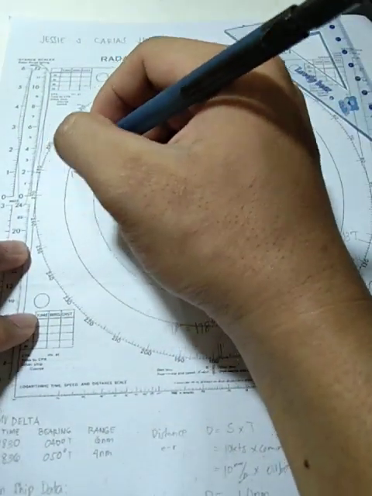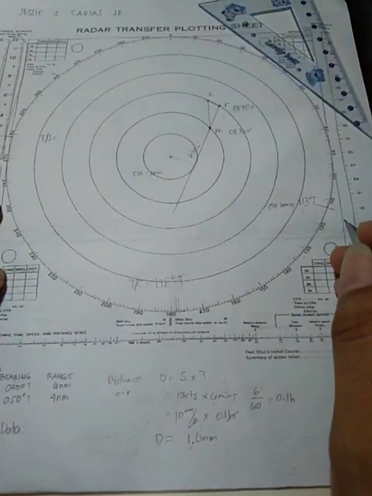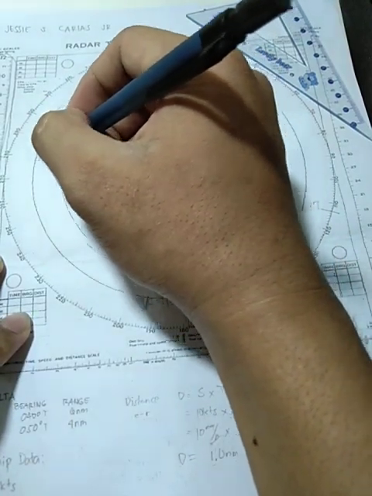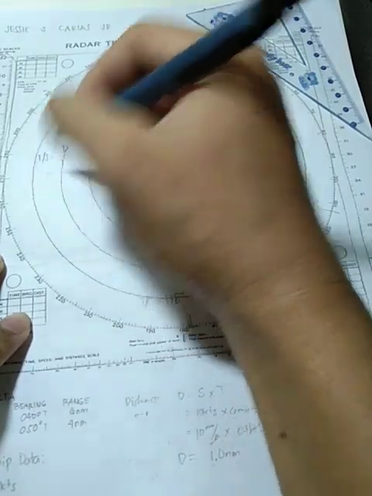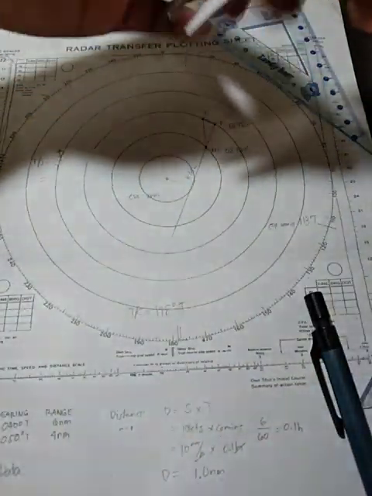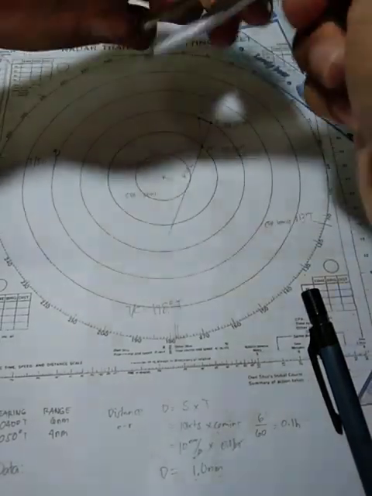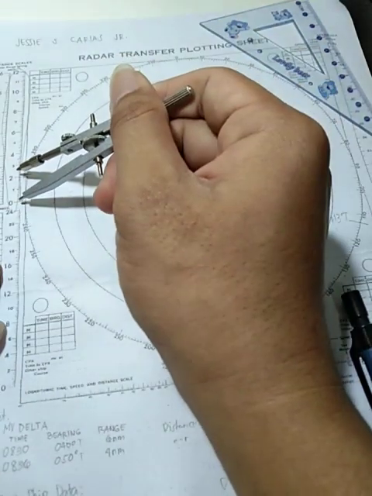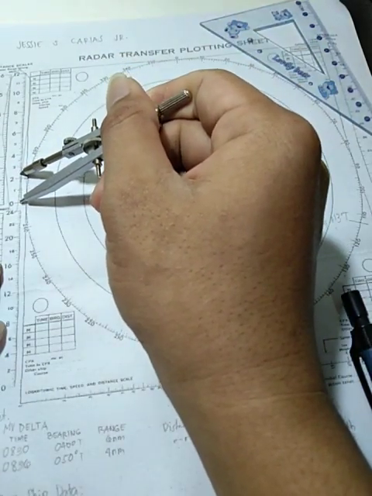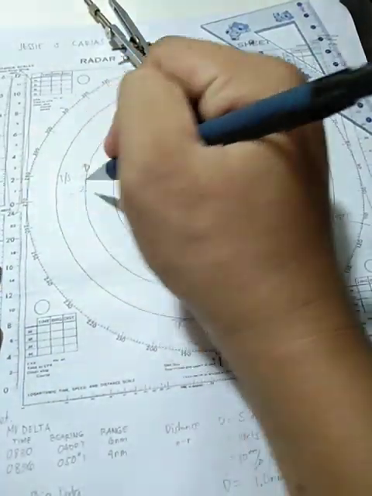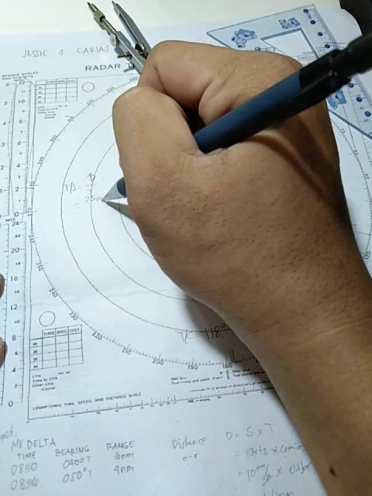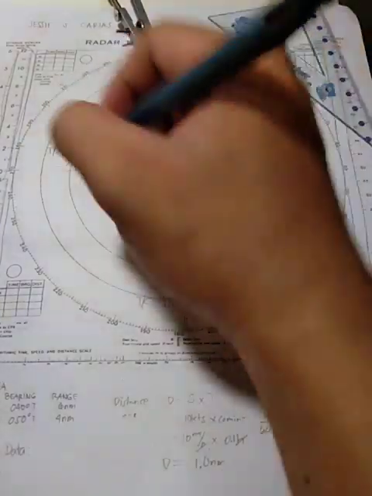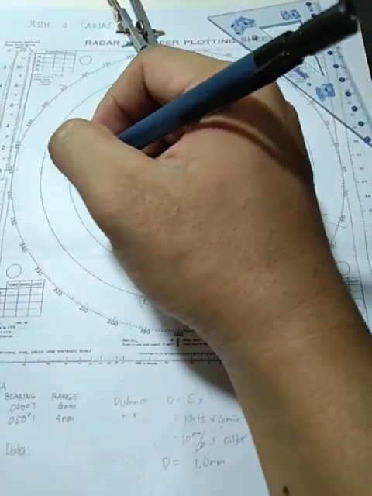To get the true speed, we will use the formula: speed is equal to distance divided by time. We will measure the distance between E and M, which is approximately 2.5 nautical miles. 2.5 nautical miles divided by the time interval, which is 6 minutes, converted to 0.1 hours.